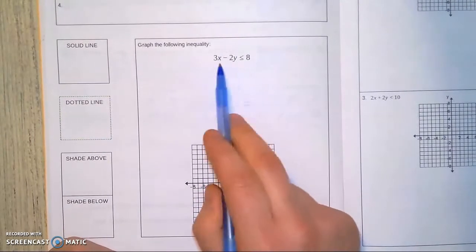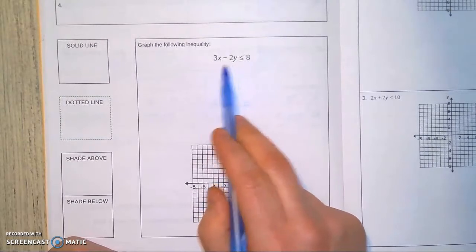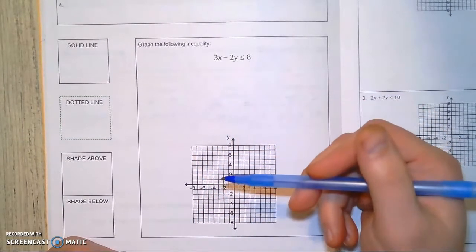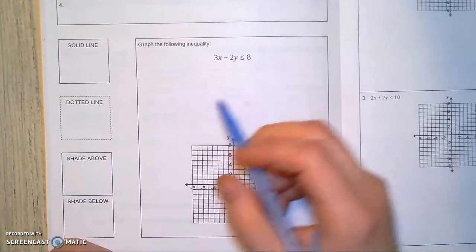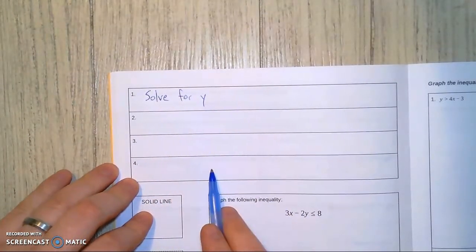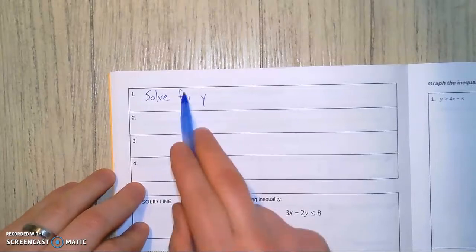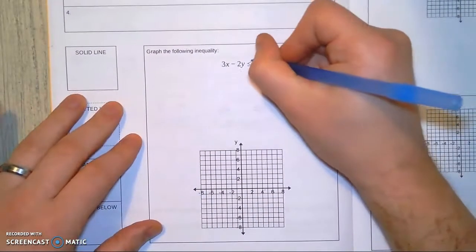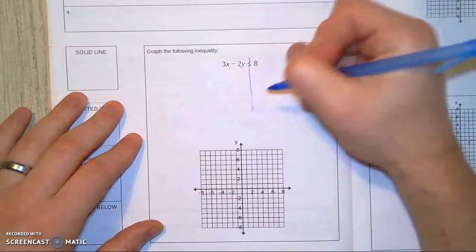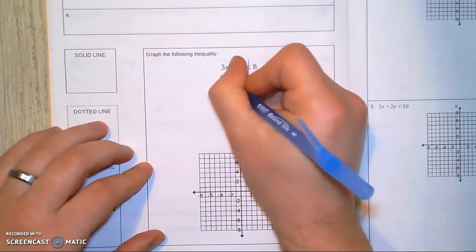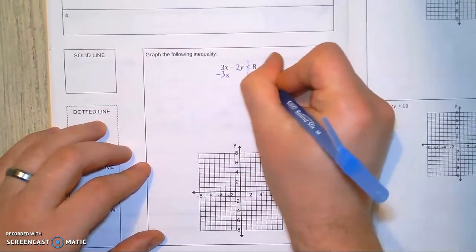The problem is when it's written this way, it doesn't help us know which direction to shade. What side of the line are we going to color in? So for inequalities, it's real important that we always start by solving for y. And by the time we get to the end here and actually do our shading, you'll see why it's so helpful. So bringing it back to this example, I'm going to put my line down the middle and start to take some steps to solve for y. For instance, moving 3x to the other side with a minus 3x.